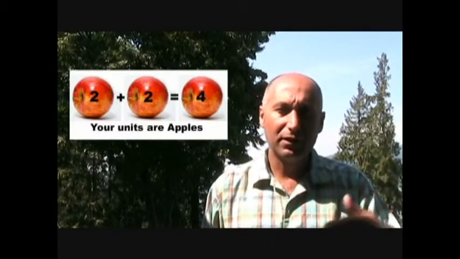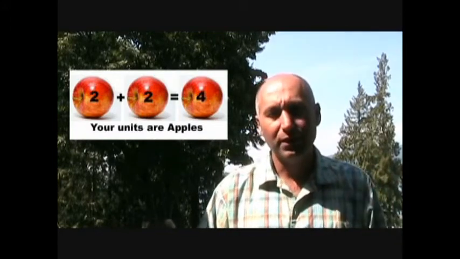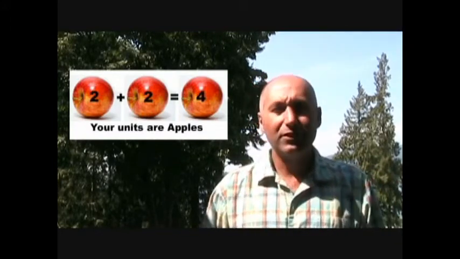Initially, a lot of teachers, when they're introducing units to people, and I've done this myself too, always say you can't add apples and oranges, right? 2 apples plus 2 apples is 4 apples, and your unit there would be apples. They say that to try to make sure students don't add the wrong units together. I've done this myself, and I'm guilty of it.